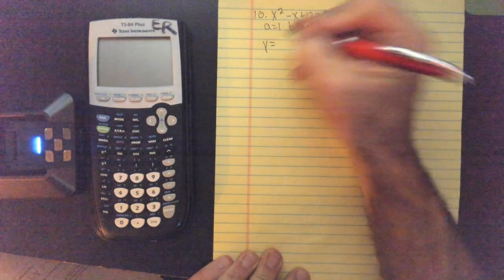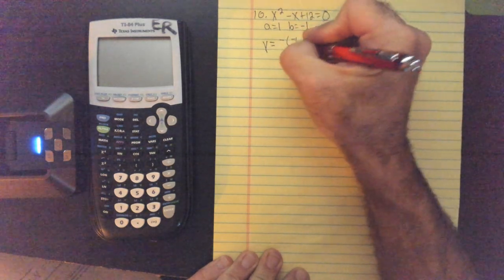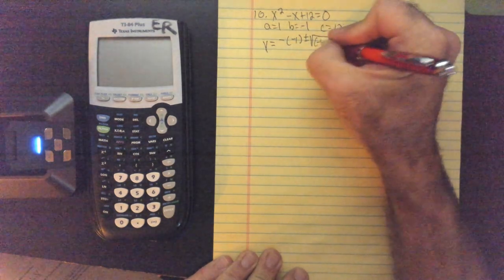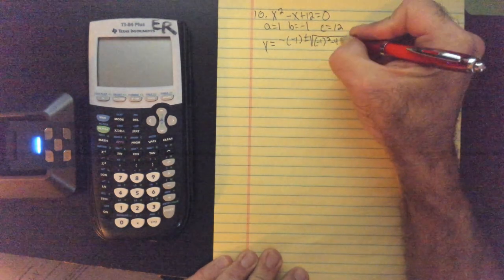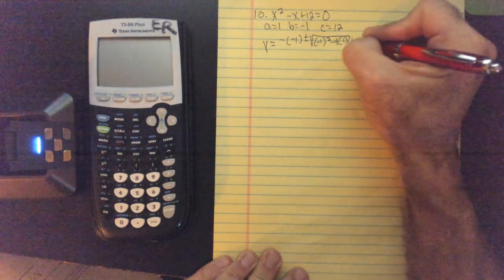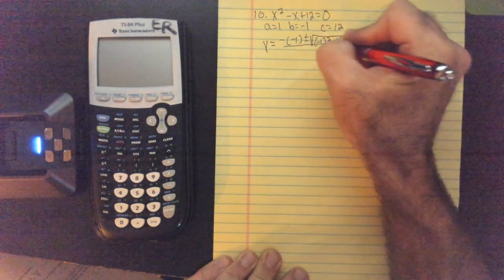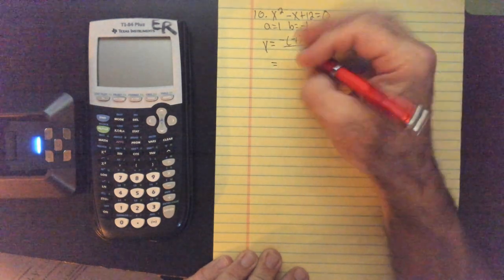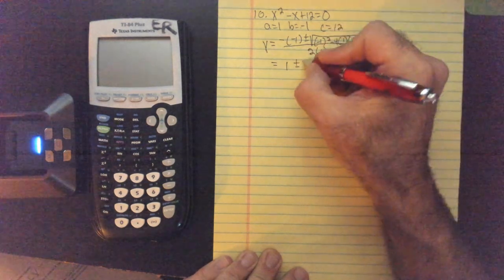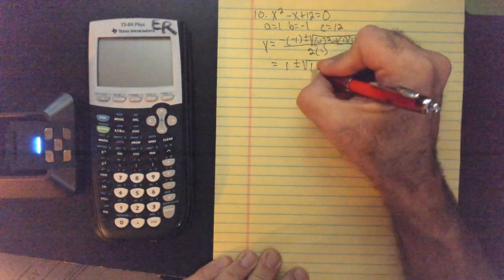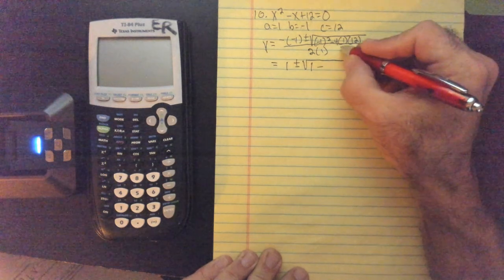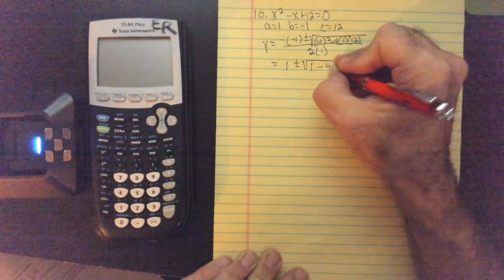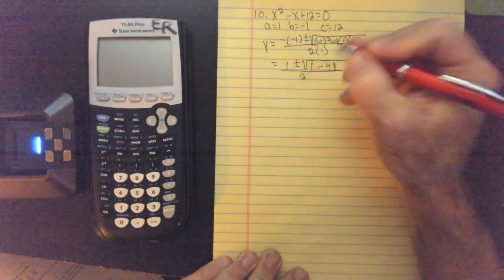So x equals negative b, which is a negative 1, plus or minus square root b squared, which is negative 1 squared, minus 4 times a is 1, and c is 12. All that over 2 times a, which is 1. Alright, so negative makes that a positive 1, plus or minus square root. Negative 1 squared is 1. Minus 4 times 1 is negative 4. Times that 12 is a negative 48. All over 2.